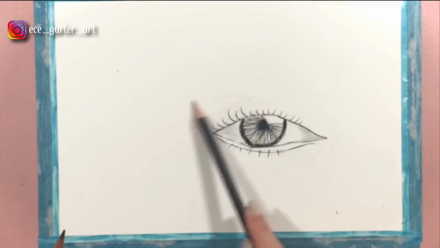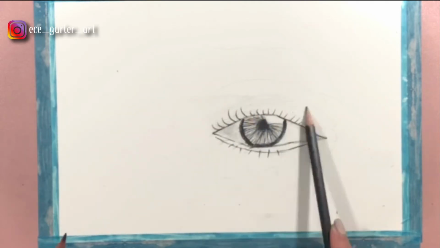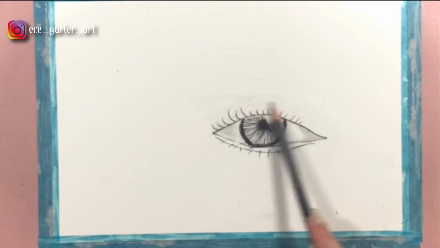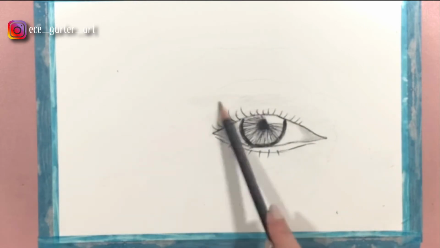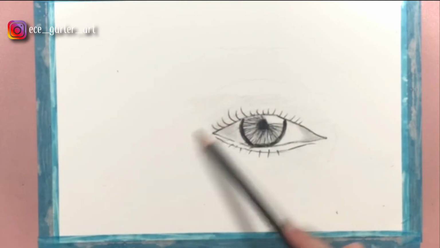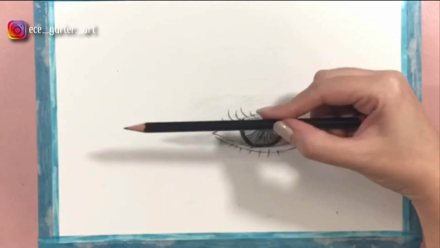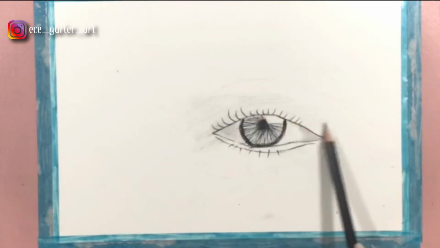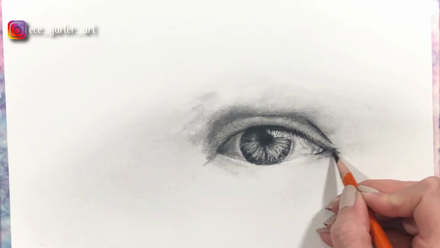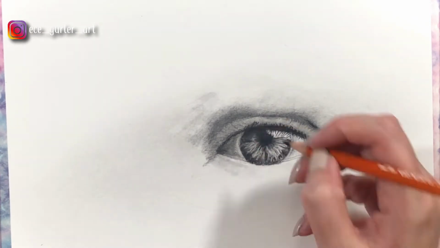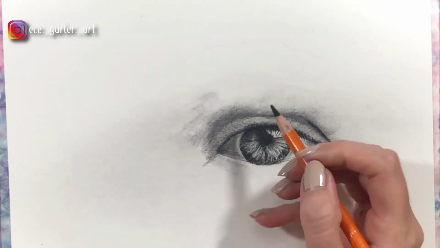Here also, you shouldn't work on the background after you draw the eyelashes, because you have to do the background first: the skin tone, the midtones and everything, and highlights, and then you should add the eyelashes last. Because once you erase any kind of mistake on the eyelash, you're going to erase all the background, which is fine.